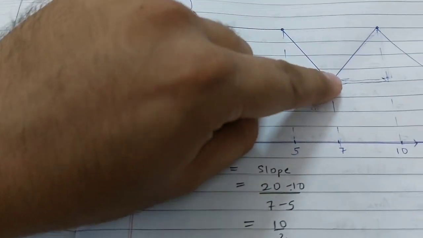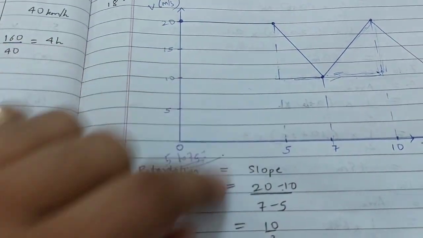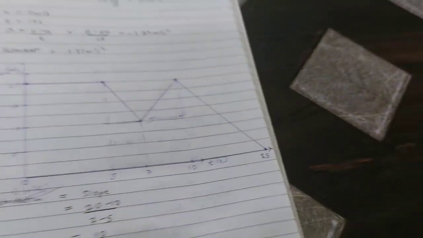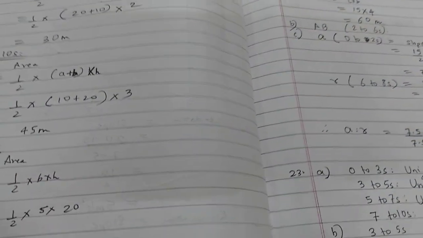Remember, in such VT graphs, if it goes down, it doesn't mean it's coming back to the origin. It's just that it is retarding, but it's moving forward, just like we should in life.